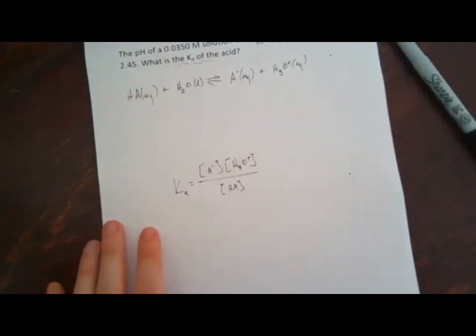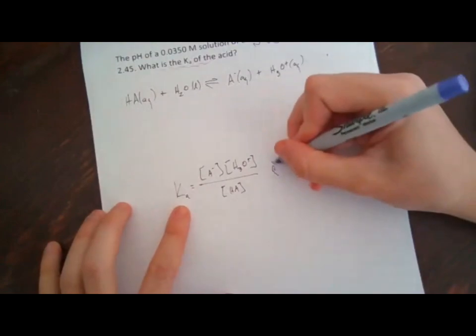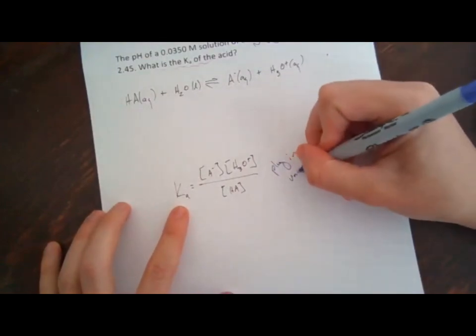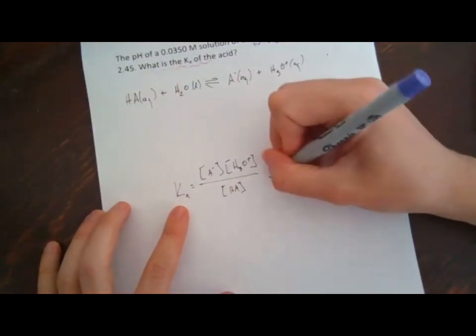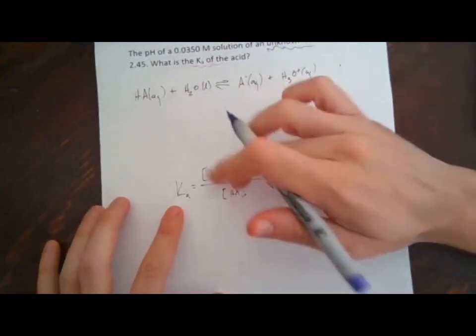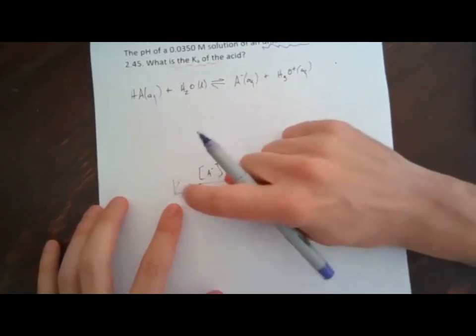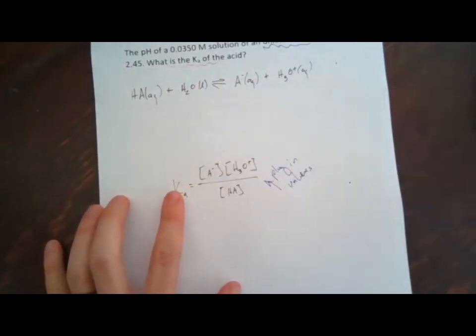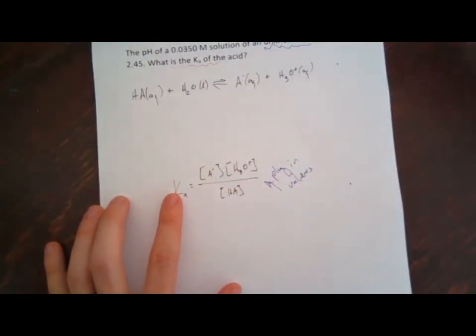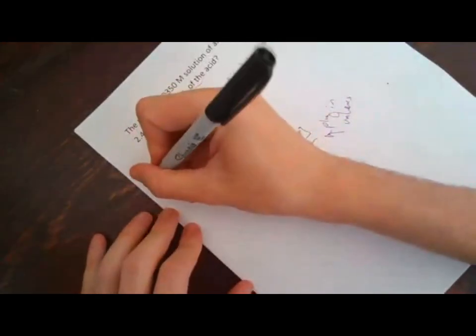And so if I knew what all the concentrations were at equilibrium, I could plug in those values and then just solve for Ka. And so what we want to do is get these representations in terms of the variables, the algebraic expressions that we can get out of an ice table.